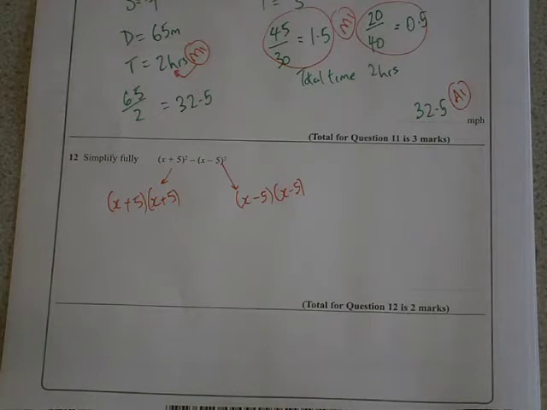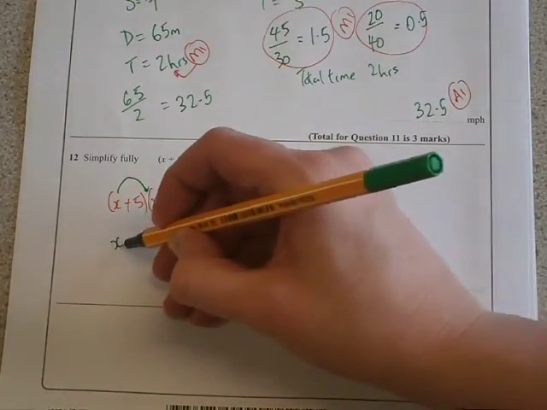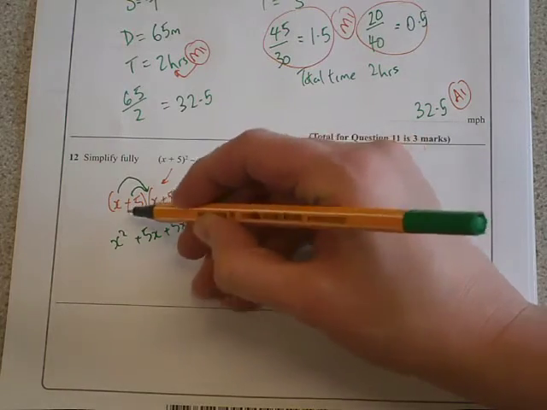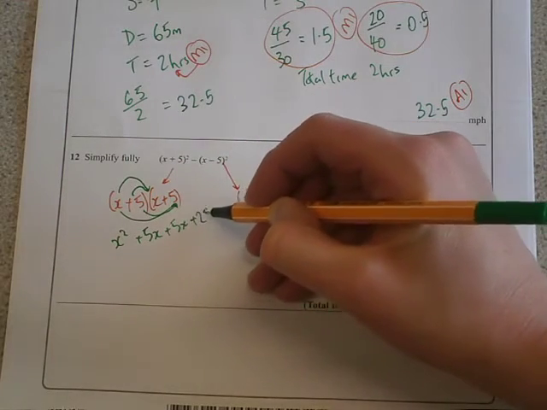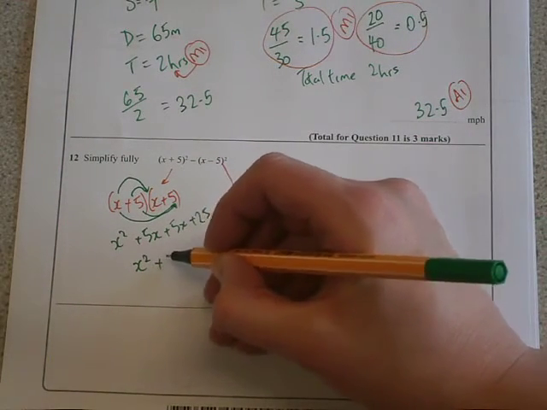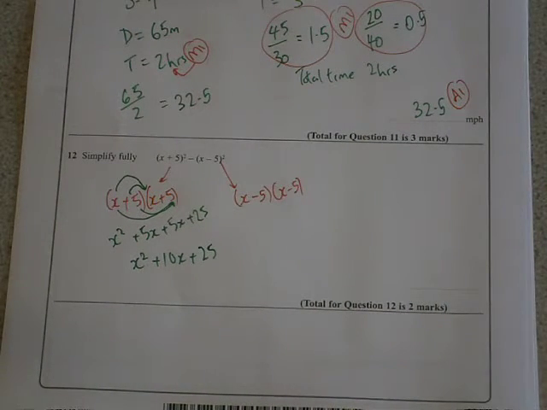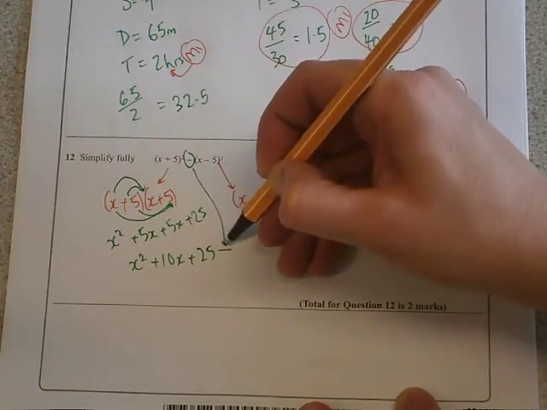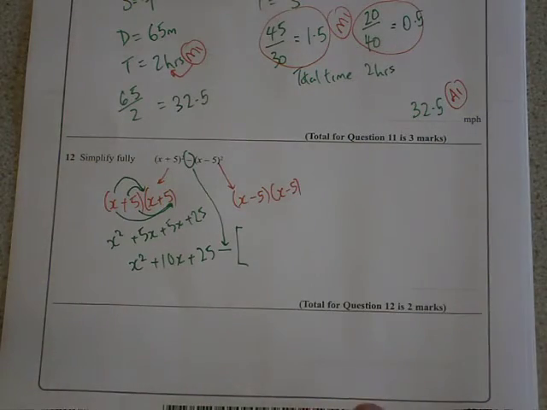You might feel comfortable using FOIL. You might rather use a grid method. I'll use FOIL for these. So this is x squared plus 5x plus 5x plus 25. And I can simplify that to x squared plus 10x plus 25. So that's my first expansion that I've done. But then I need to bear in mind that it is minus. So I'm going to drop that minus sign down now and expand this. And I'm just going to put this expanded section in brackets here.